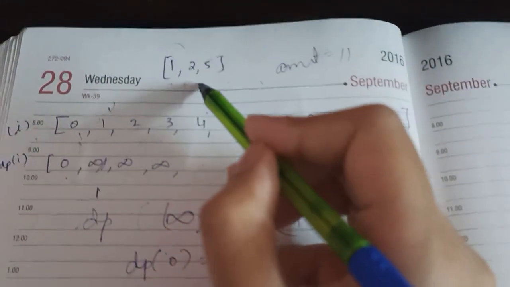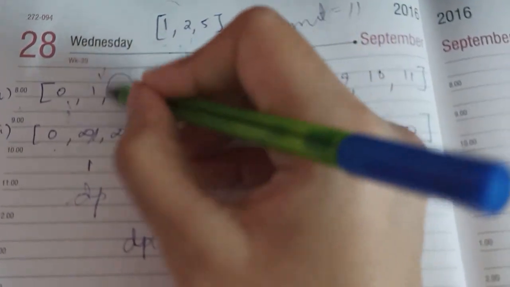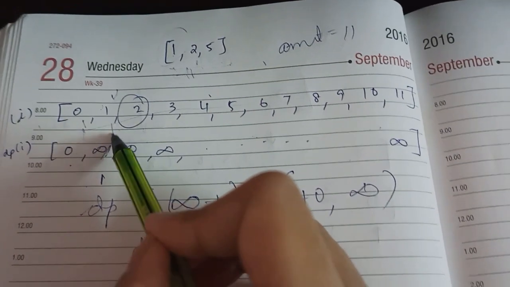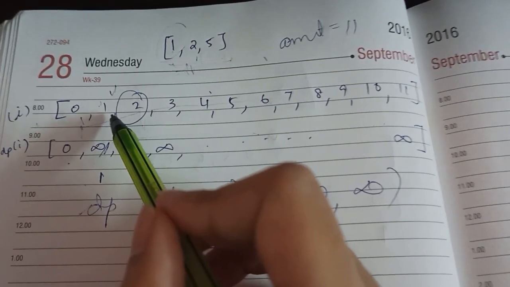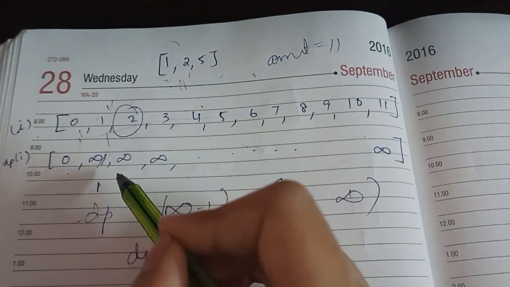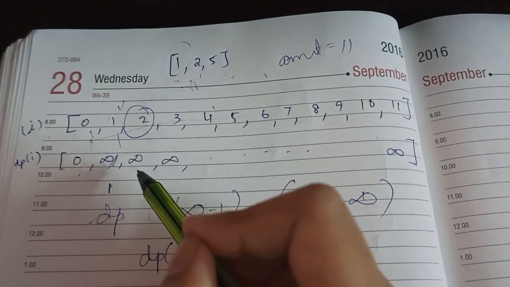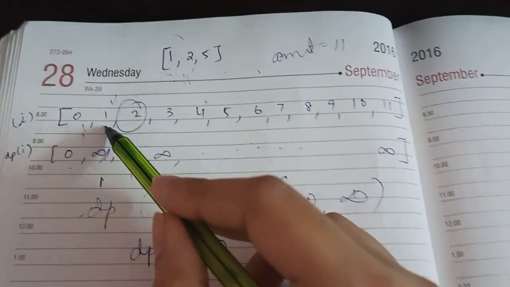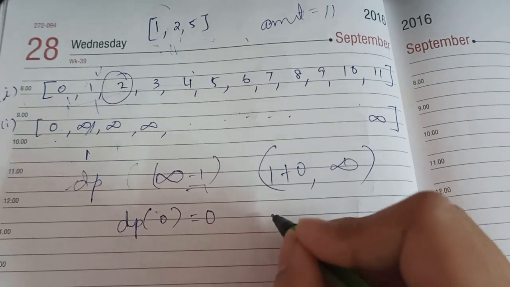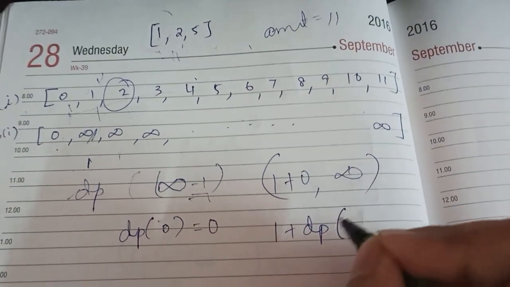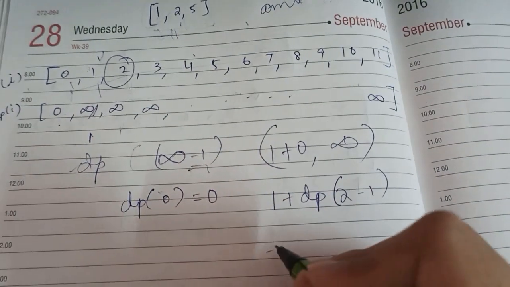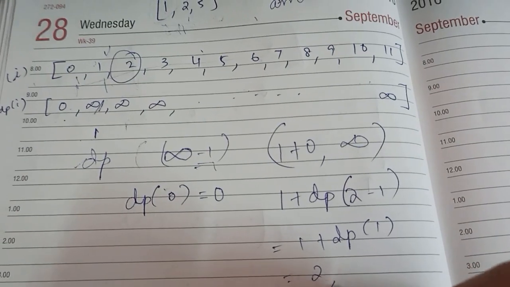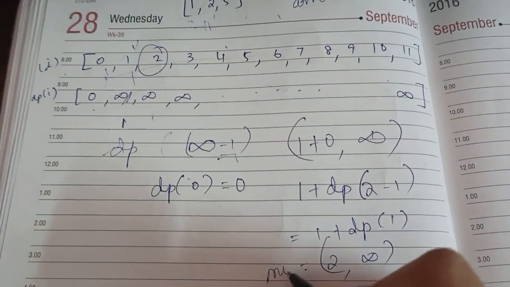So let me go to the next step, for i equal to 2. Now you check the minimum number of denominations that is taken to represent this number, that is 1 plus 1 will be your minimum number of coins needed for 2. So for 1, what is the number here? It is 1. So it is either 1 plus dp of 2 minus 1, that is 1 plus dp of 1, that is equal to 2, comma infinity. Its minimum value, you get 2.